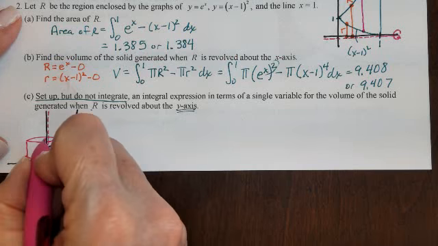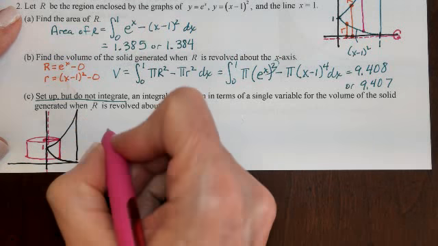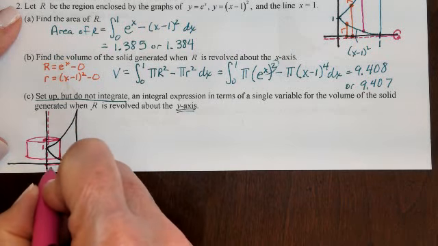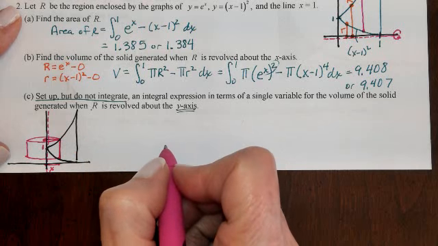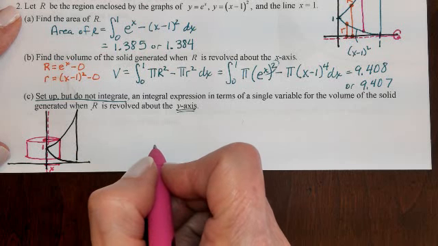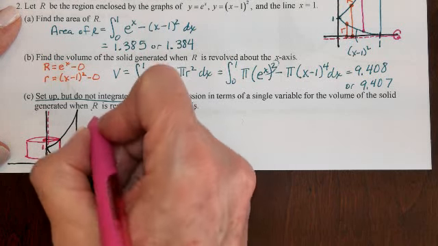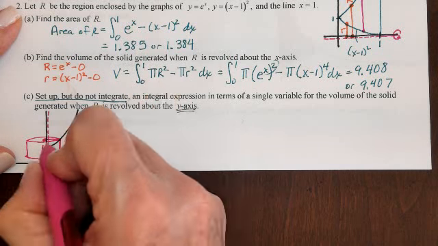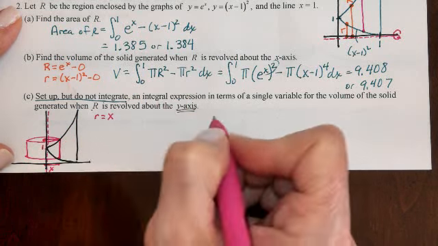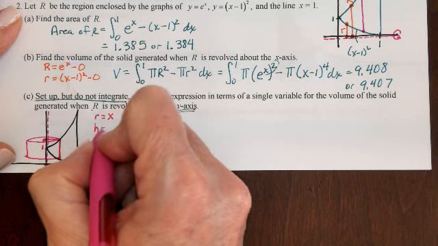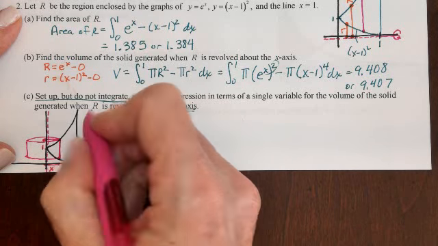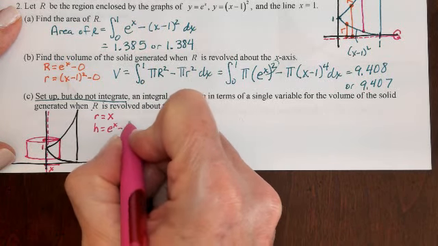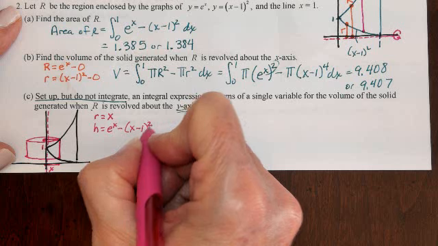And now I can see r. r is just going to equal x, because that's how we just defined r. The radius of the cylinder is just going to be x. The height of the cylinder is top minus bottom, e to the x minus (x minus 1) squared.